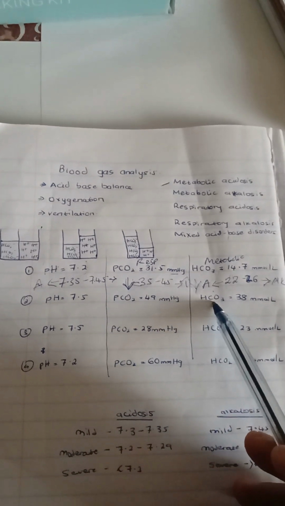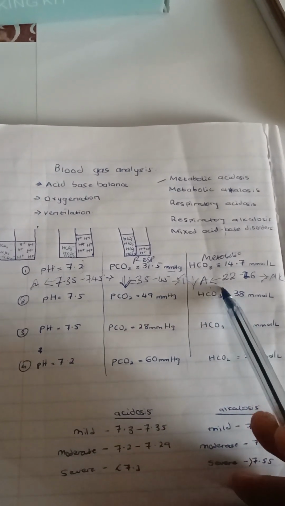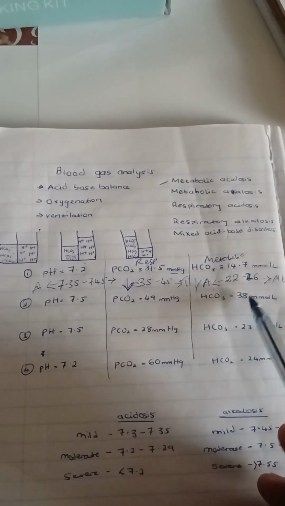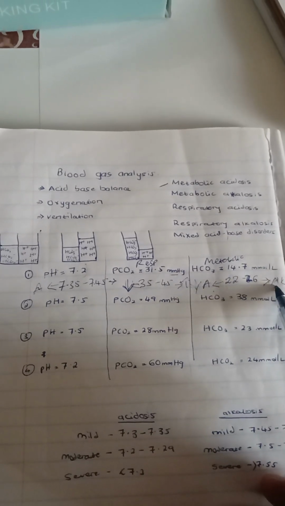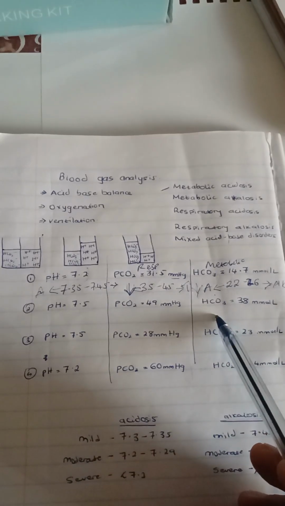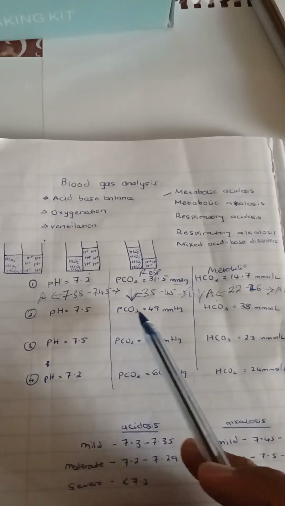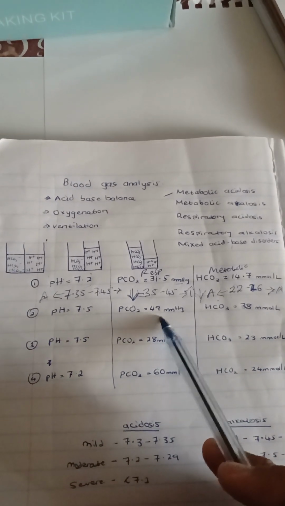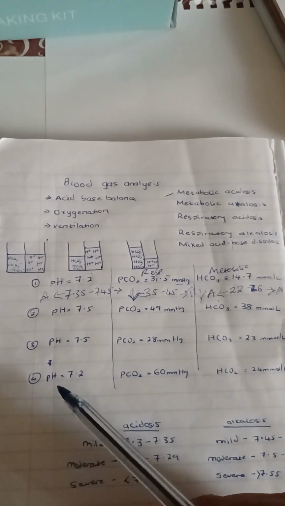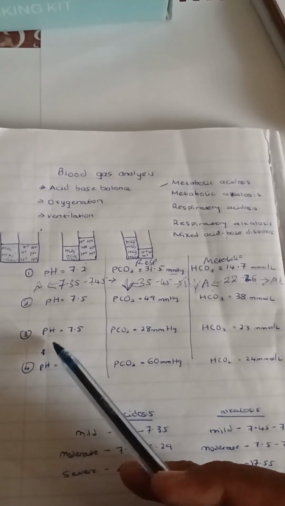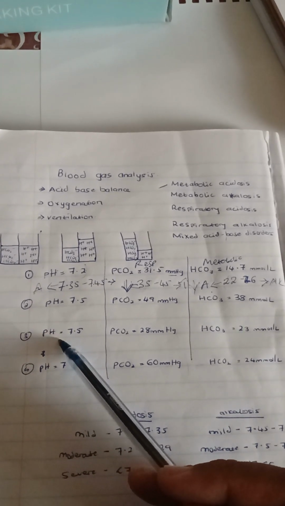We come to bicarb, 38. Normal is between 22 to 26. If it's more than 26, it means it's alkalosis. So it means the primary problem here is metabolic alkalosis. And PCO2 is just rising to compensate for the metabolic alkalosis. Let's come to the third example.